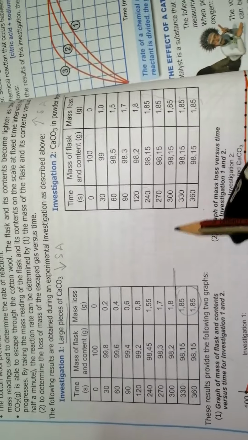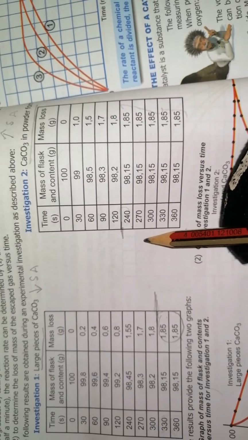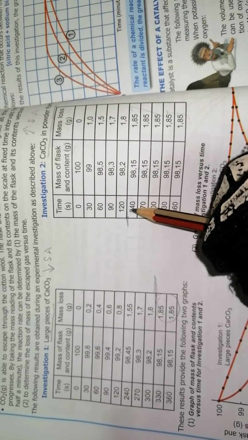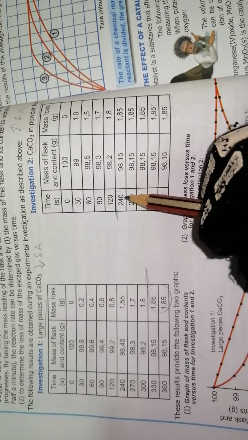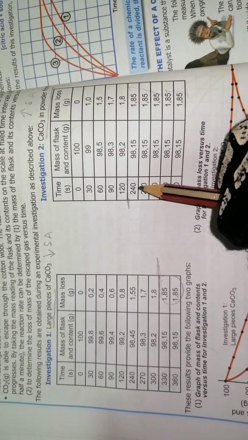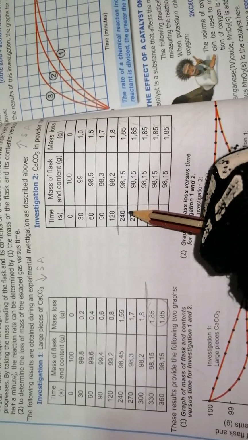Now, if you're looking at investigation 1 and 2, can you see that you have reached equilibrium at 330 seconds for the first investigation, and with the second one you reached it at 240 seconds. So you have reached equilibrium in both cases, but in investigation 2 you reached it at a much faster time, 240 seconds, which means the reaction happened faster because equilibrium was reached faster.